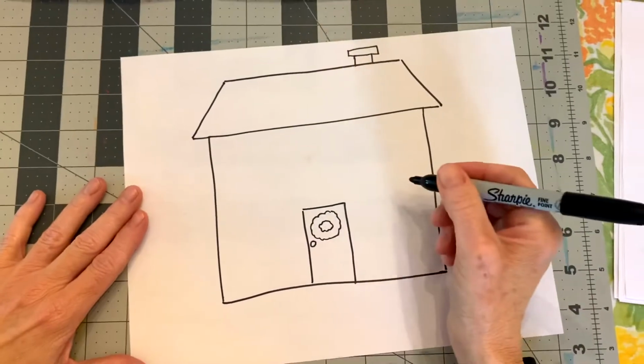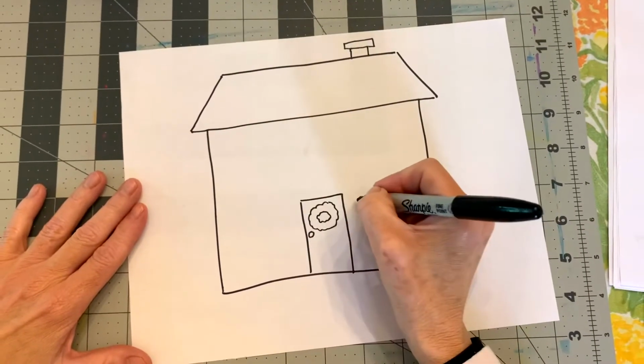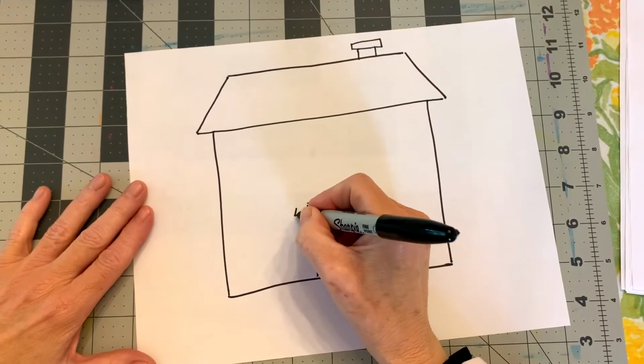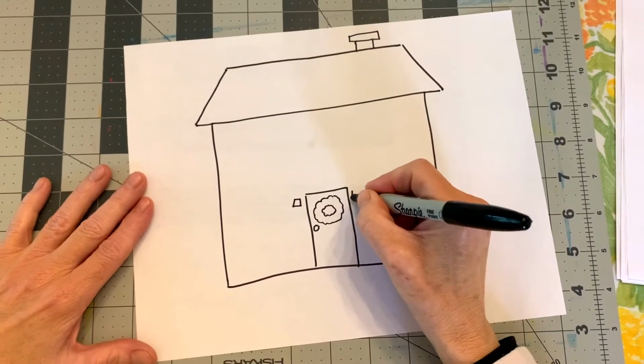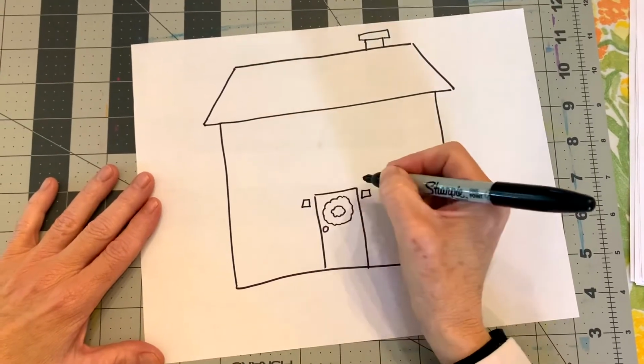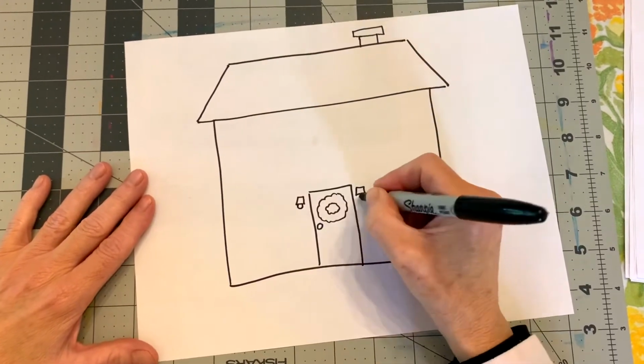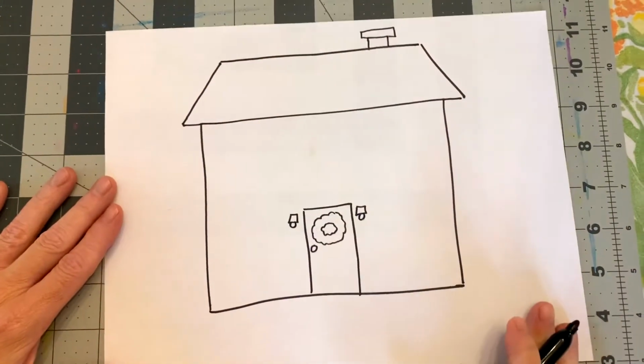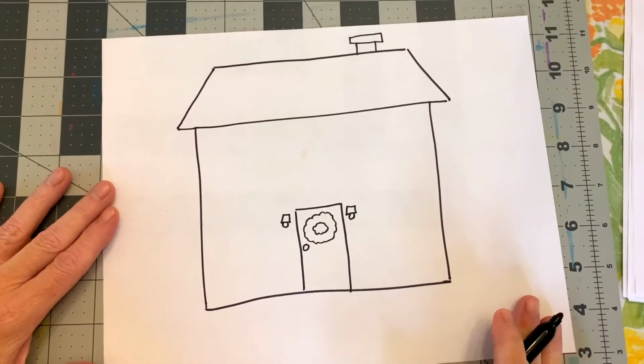And then I noticed when I was walking Walter, she has two little lights on the side of her door. So I'm gonna put a light here and a light here. And I'm gonna just put a little bulb underneath like that. So those are her lights next to her door.